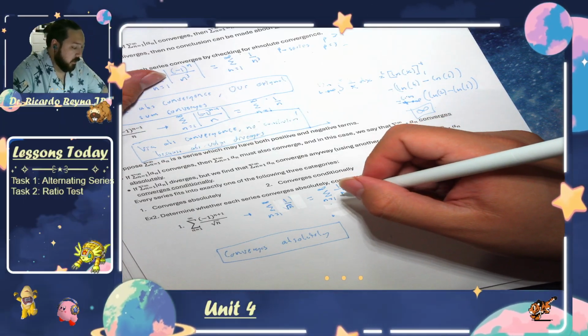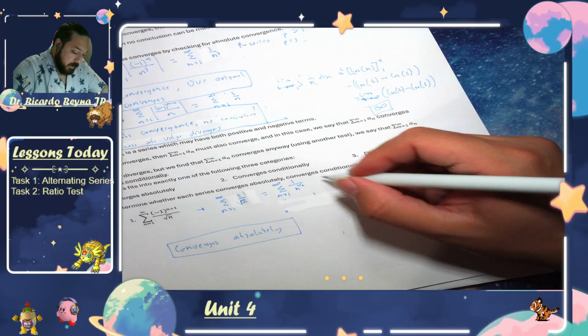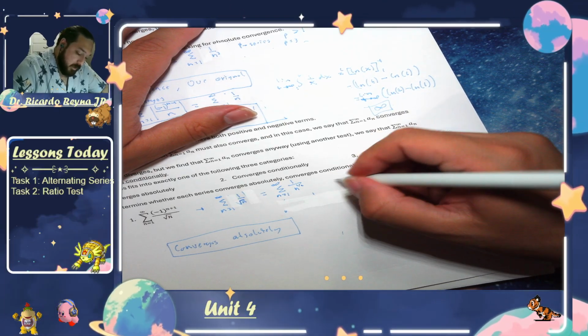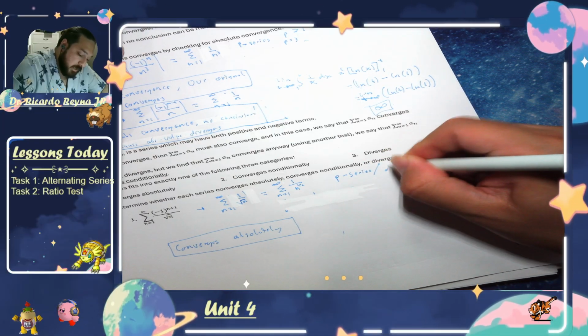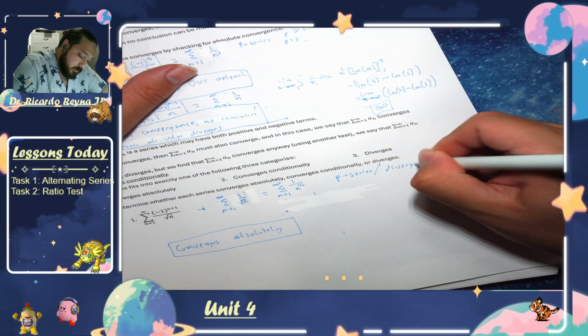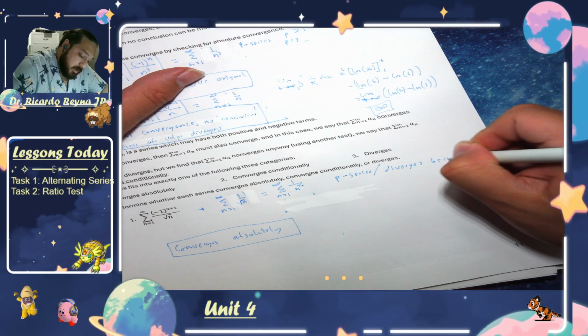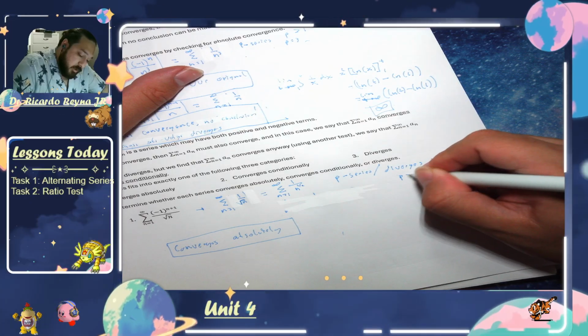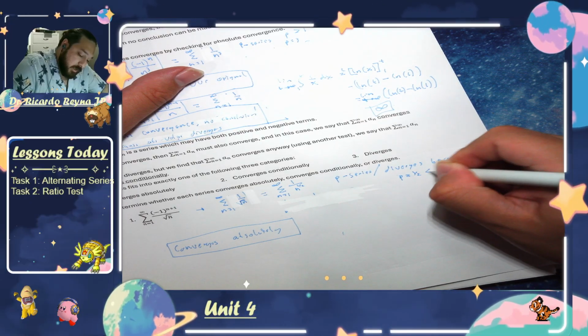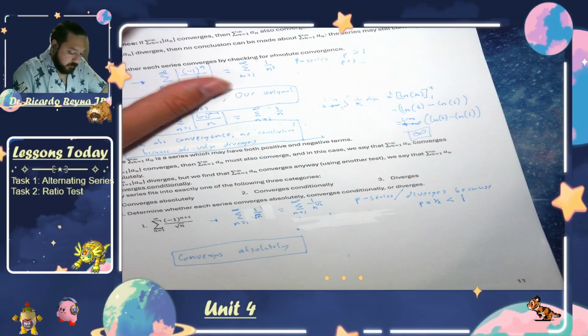That means it's a p-series problem and it diverges because p, which is 1 half, is less than 1.